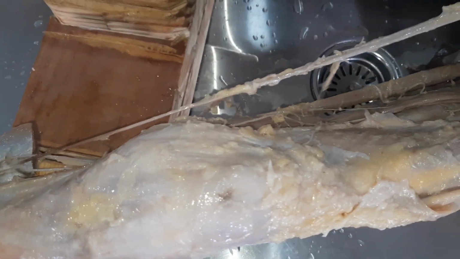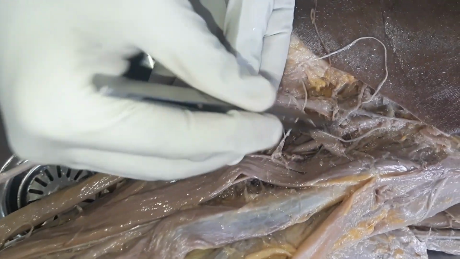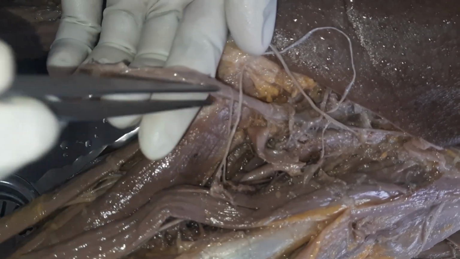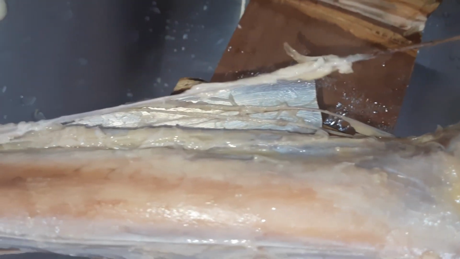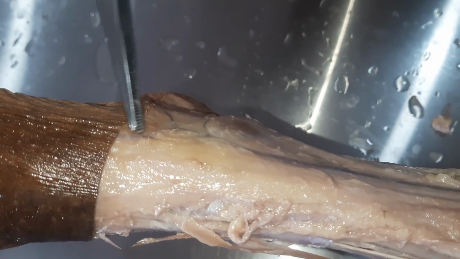From there it is going to continue upwards, and it is going to drain into the femoral vein here. So this is the great saphenous vein, which is also known as the long saphenous vein, which is a continuation of the medial end of the dorsal venous arch.